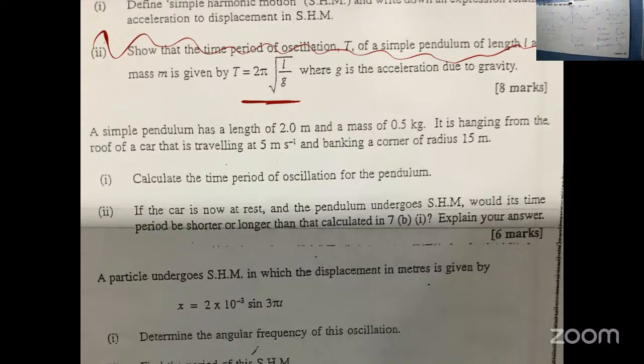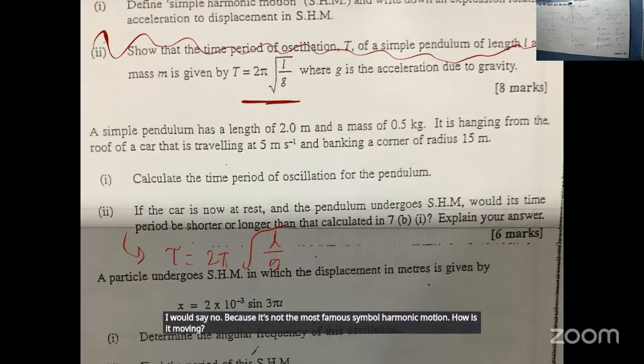Right, so part two. Since it's moving with simple harmonic motion, how do we find the period? I'll come back to part one just now. Well, we could use T equals 2 pi square root of L over G. But can we use it in part one? I would say no. Why? Because it's not moving with simple harmonic motion as yet. How is it moving? Let me see who can piece it together.